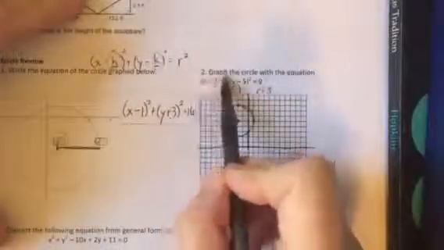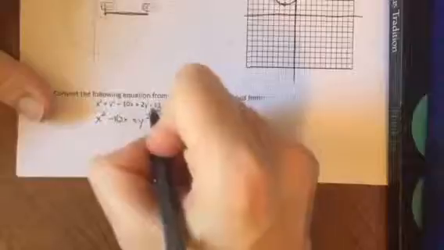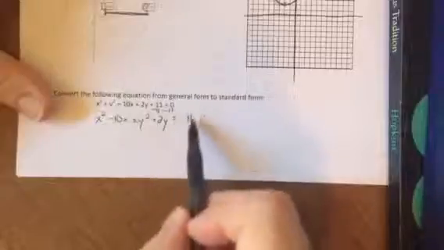Because we want things to look nice and neat like this x plus 2 squared. So we need to use our completing the square tactics. So here we've got x squared minus 10x. So I'm putting the x's together, plus y squared plus 2y, putting the y's together. And then I think I'll take this to the other side right now. So subtract 11, because we don't need any of the plain old constant numbers on that side.